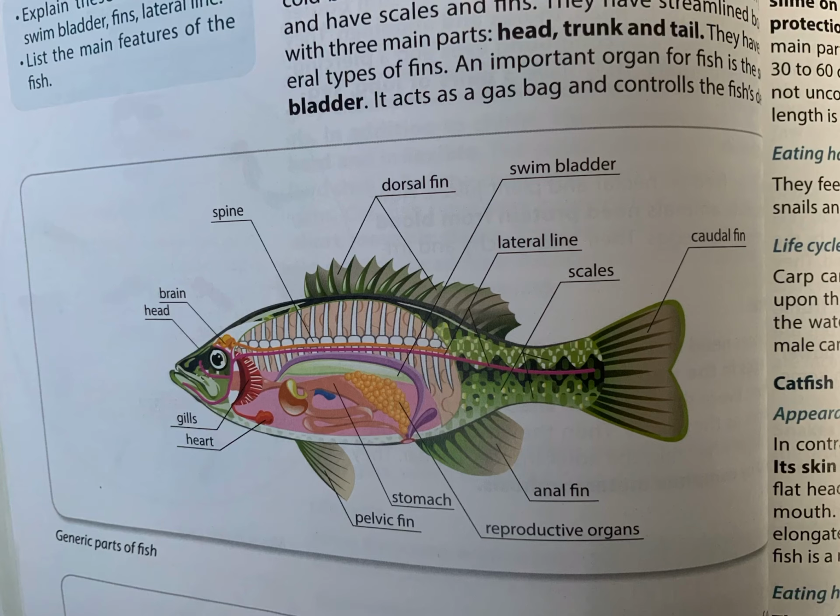Let's revise the basics about fish. Head, trunk and tail, these are the basic parts. Fish can live in saltwater and freshwater. In Hungary we have freshwater aquatic habitats. The importance of the swim bladder is crucial as it controls the fish's depth in water.